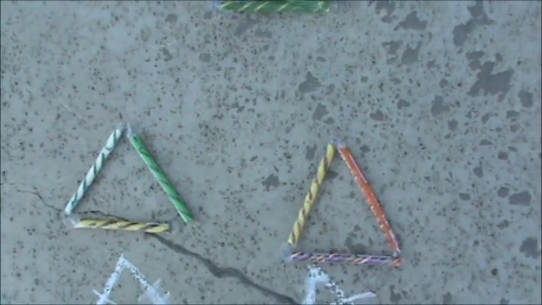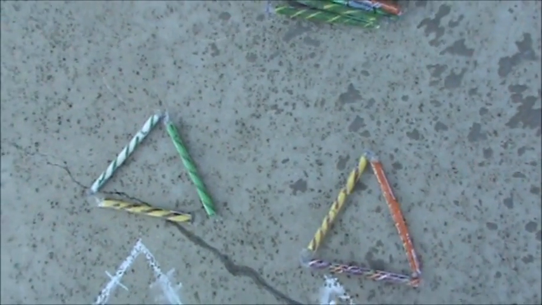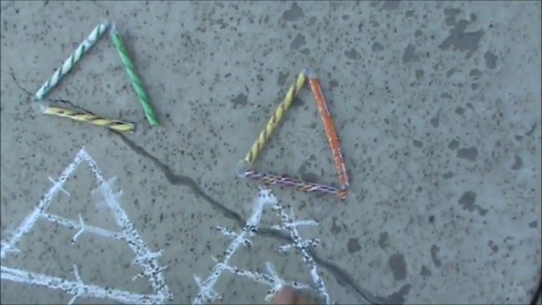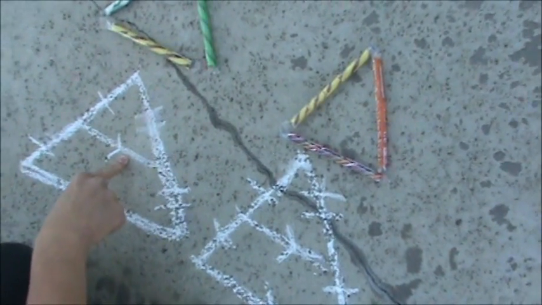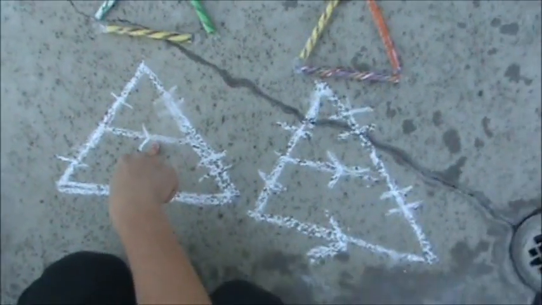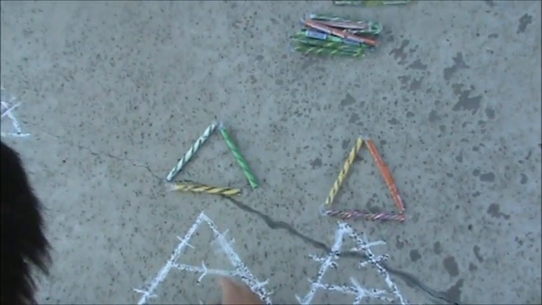Now look, let me show you with this picture, okay? This line right here is a mid-segment. A mid-segment is a segment that connects the 2 midpoints of a triangle.